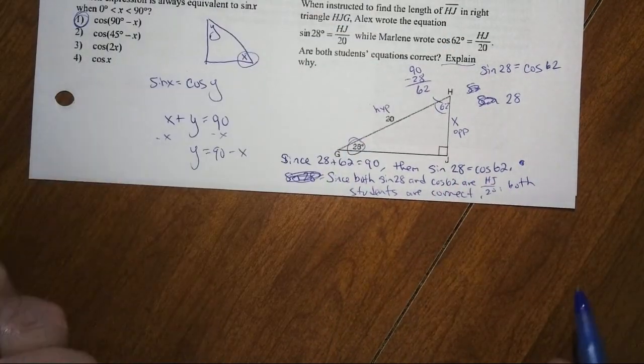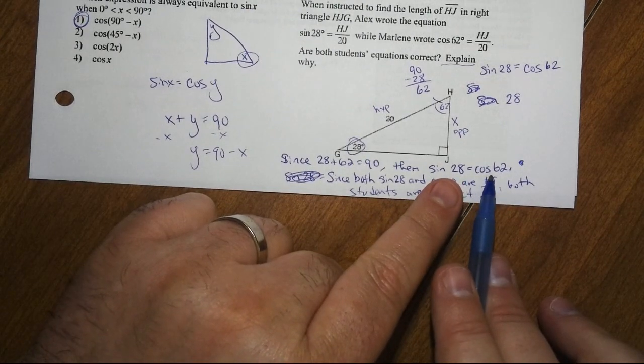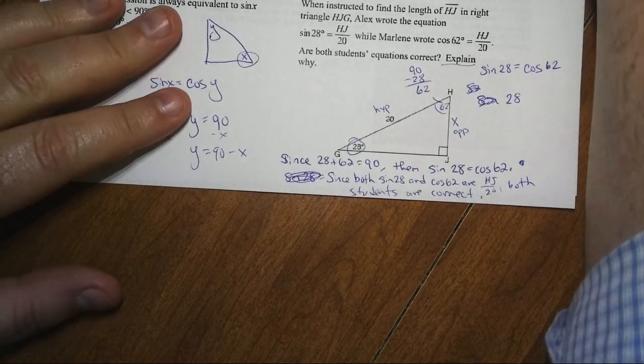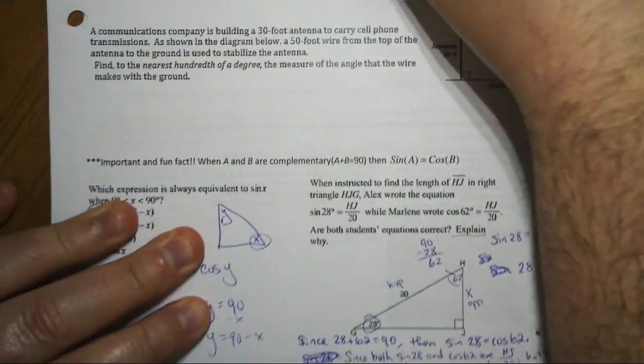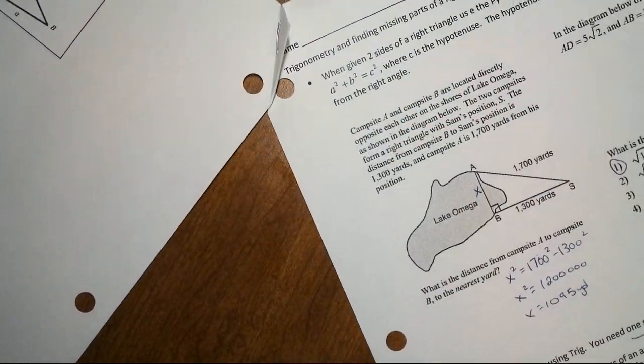And that's it. We want to relay the fact that they add to 90, and therefore the sine and cosine have to be equal. And if the sine and cosine are the same thing, then the students are correct. That's all we're doing here, okay? I'm just going to check the back real quick to make sure there isn't anything else. That's what you really need for tonight for homework, but we're going to keep rolling through this.